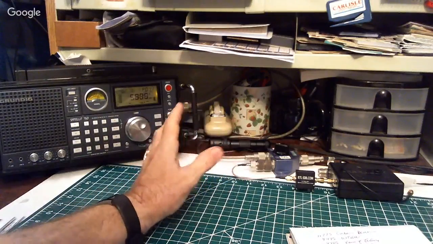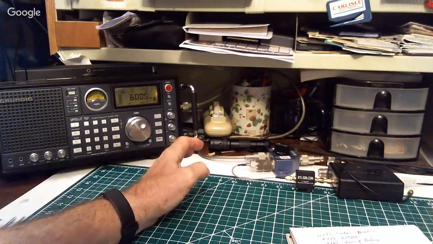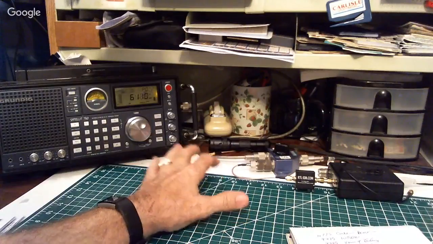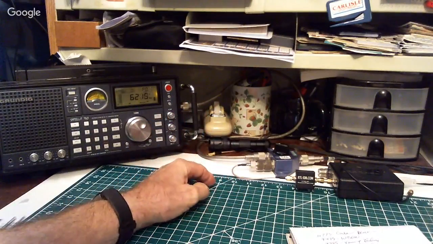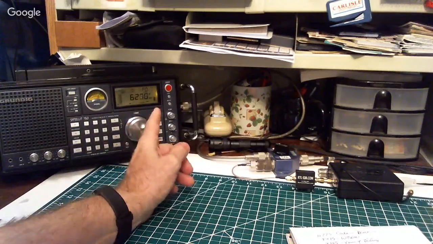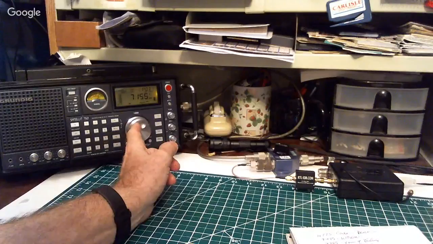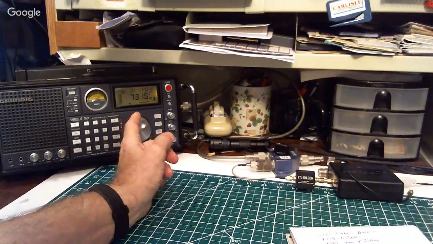Again, I didn't intentionally schedule this Hangout. I'm just going to use the Hangout function of YouTube to capture my experimenting with my Grundig 750 and the ATS function. So it's scanning now. It's up to 37 memory locations already used, and I'm up at 7.2 megahertz.